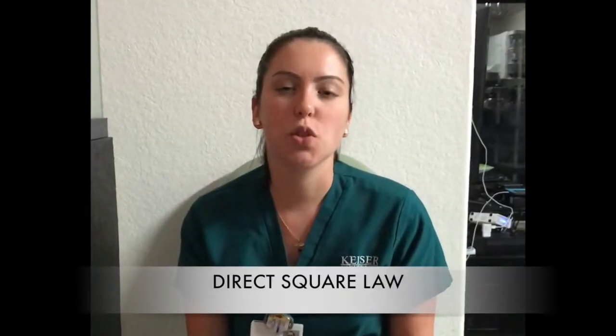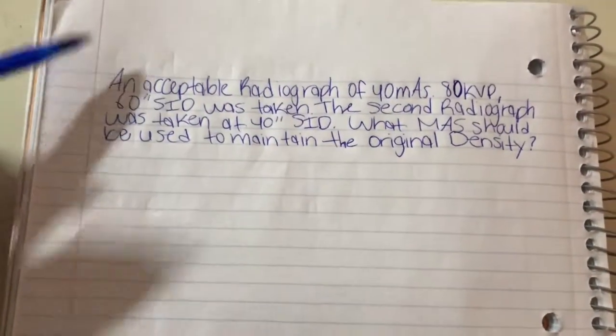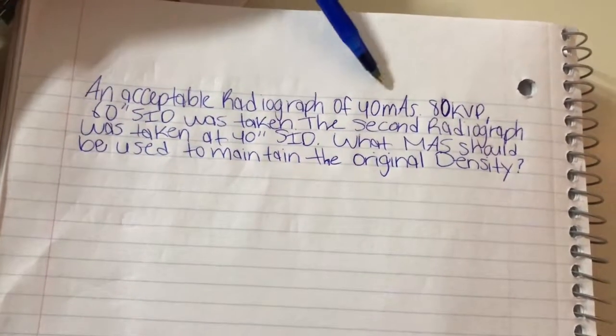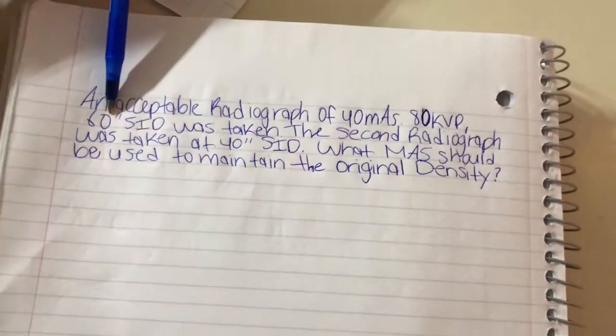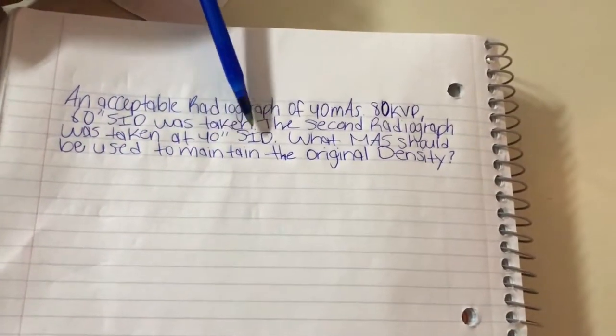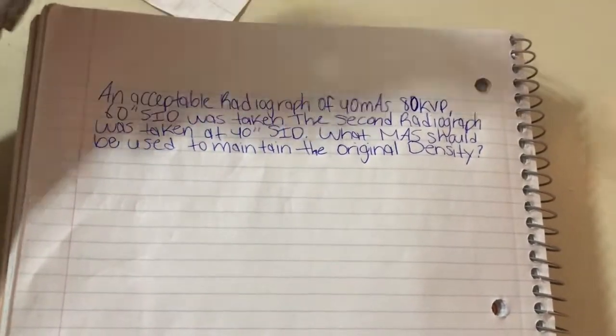The direct square law is used to maintain the MAS. For example, when the distance increases, the radiographic density increases, making the relationship between the MAS and distance directly proportional. Okay, so this is a direct square law question. This says an acceptable radiograph of 40 MAS, 80 kVp, 60 inches SID was taken. The second radiograph was taken at 40 inches SID. What MAS should be used to maintain the original density?